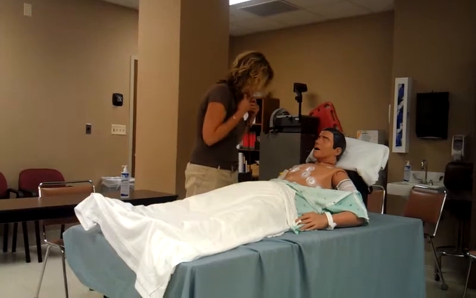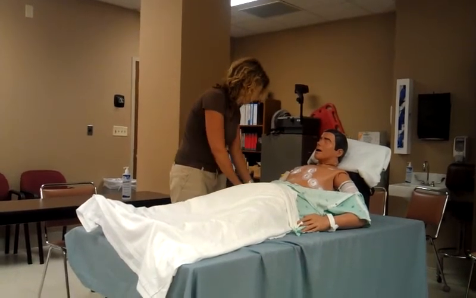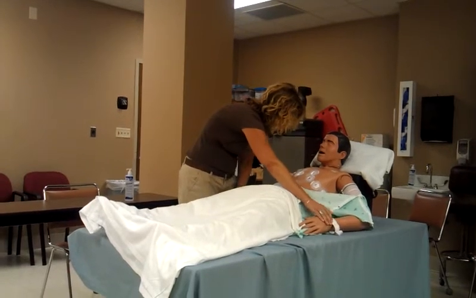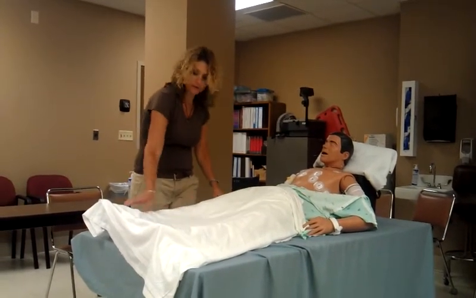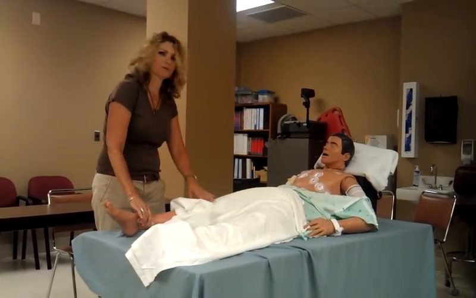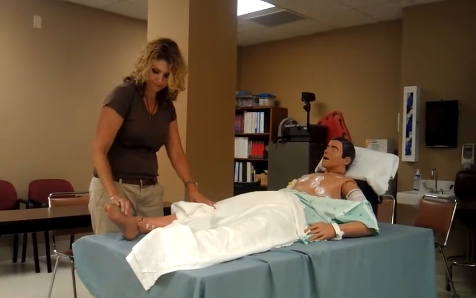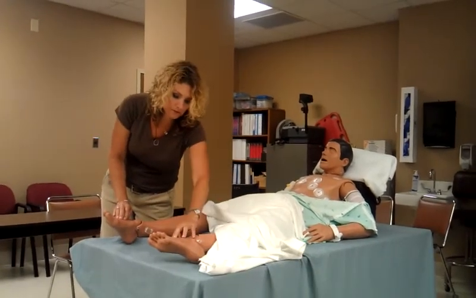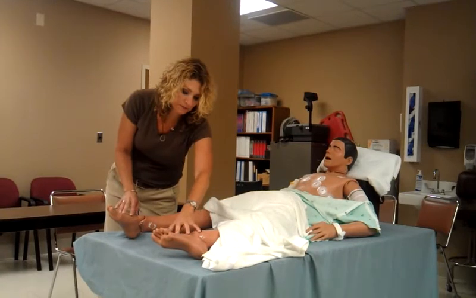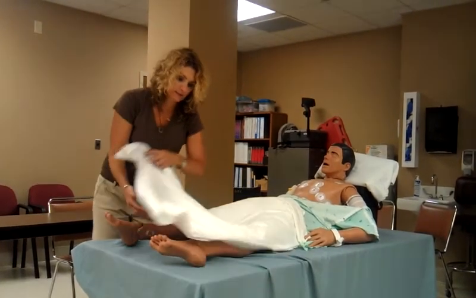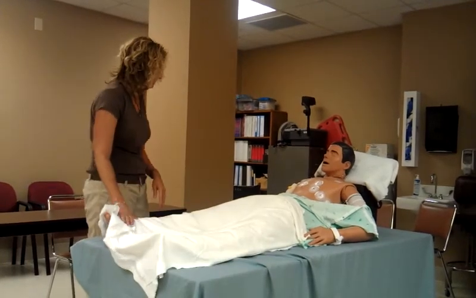I would palpate the radial pulse, and I would palpate the posterior tibial pulse, as well as the dorsalis pedis pulse. I would do that with each foot, checking symmetry. If I was unable to palpate the pedal pulse, I would use a Doppler if necessary. If you have a lot of edema, you wouldn't be able to palpate that pulse.